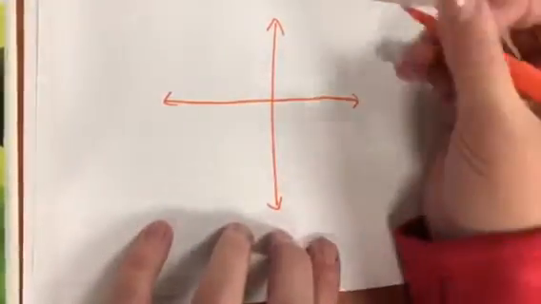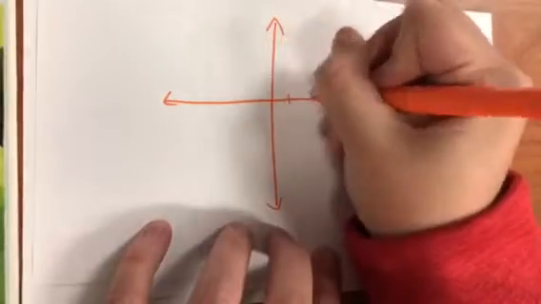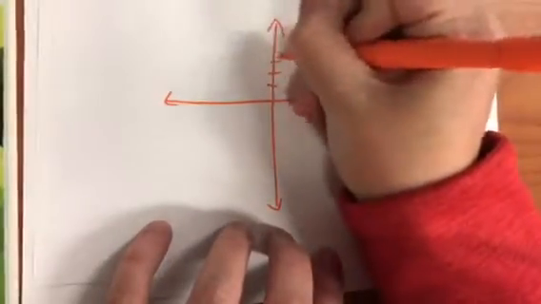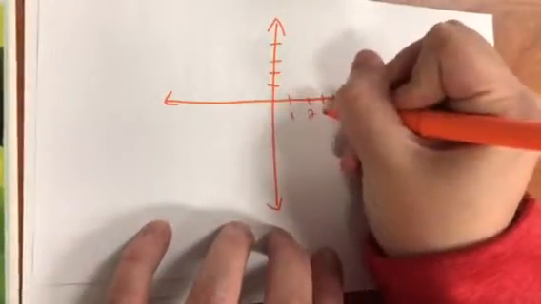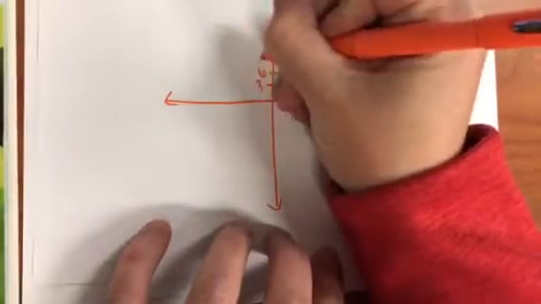I make no appearances. Okay, so if we have a graph, let's go 1, 2, 3, 3, 6, 9.